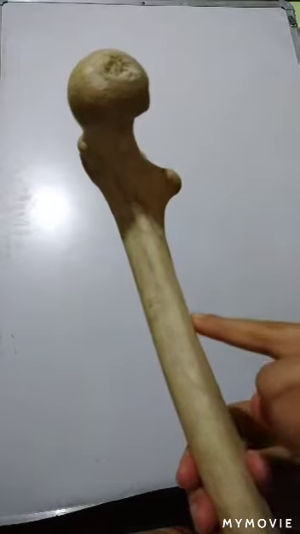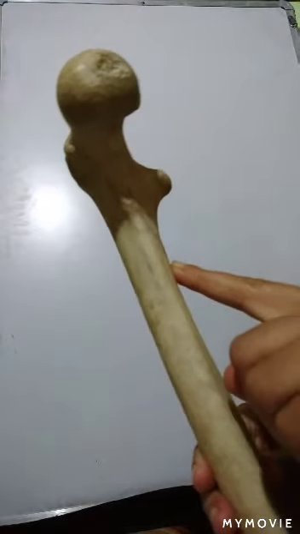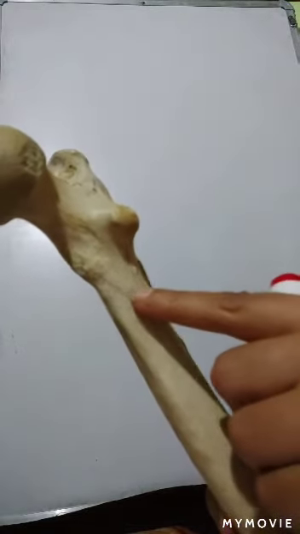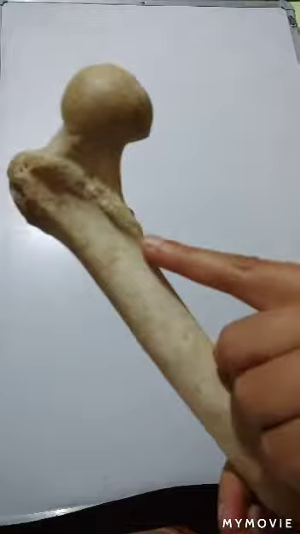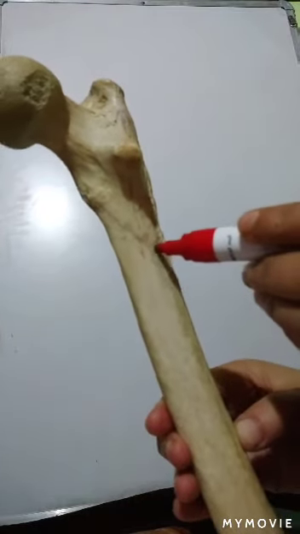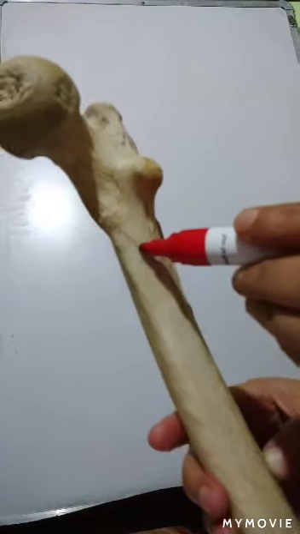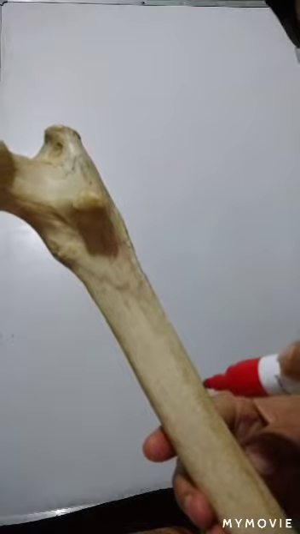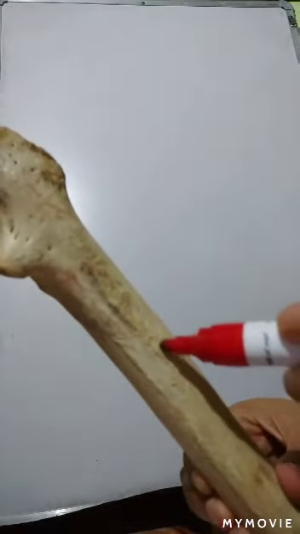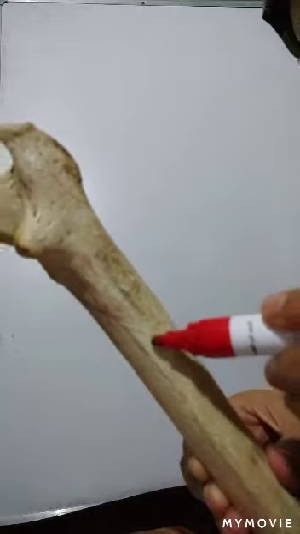Now, upper 1/3 of the shaft. The medial lip of the linea aspera continues upwards as the spiral line. This is the medial lip of the linea aspera, and it continues upwards as the spiral line. The lateral lip of the linea aspera continues upwards as the gluteal tuberosity.